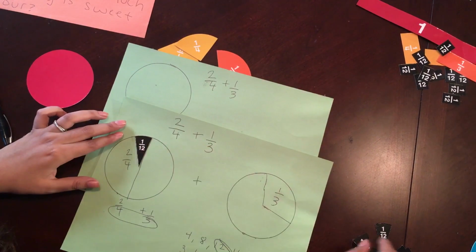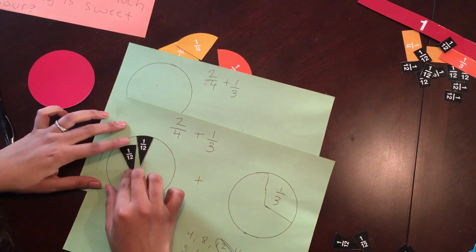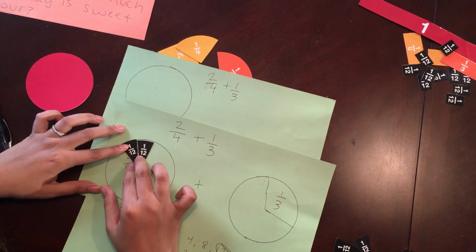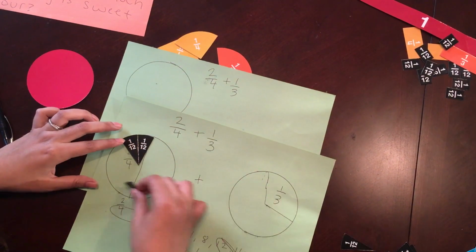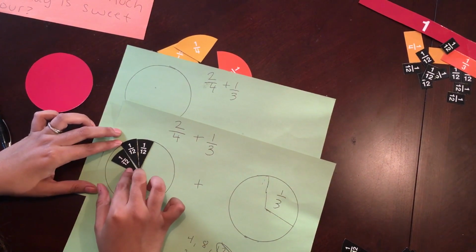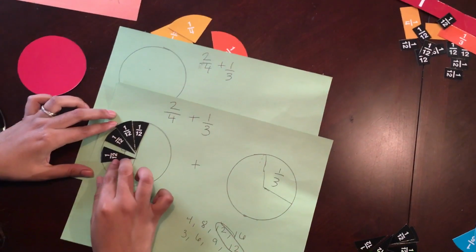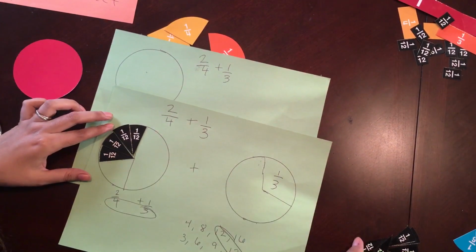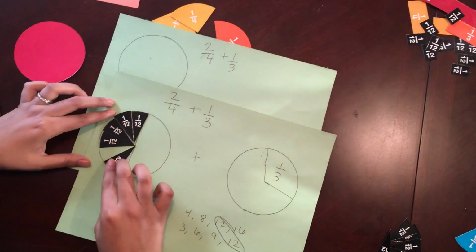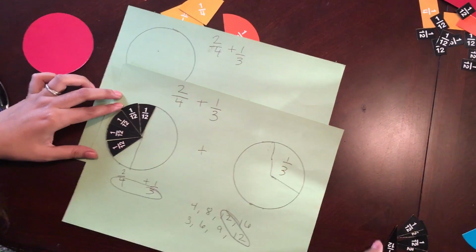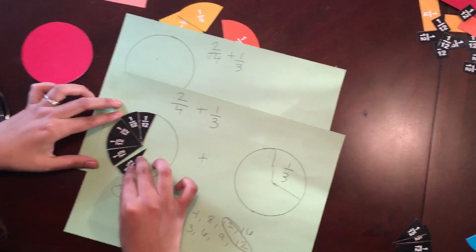We have our 12s because we know 12 is what's common in both denominators. Okay, let's try to align them, because in math, we know we have to be very precise. And we're going to find out something else after we do this.